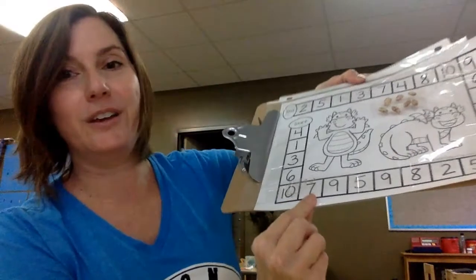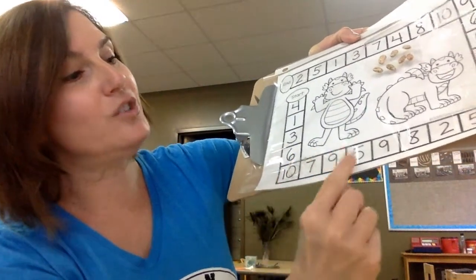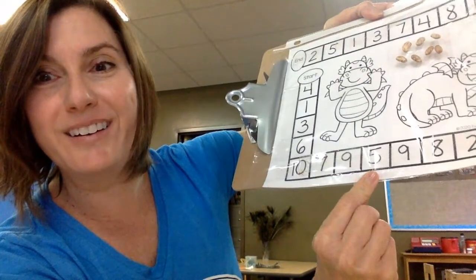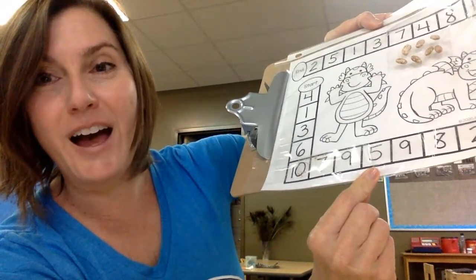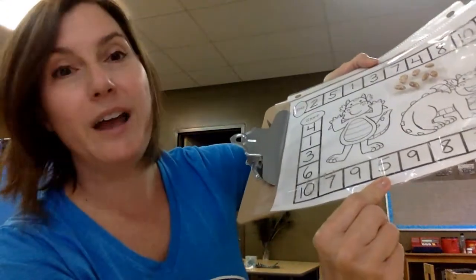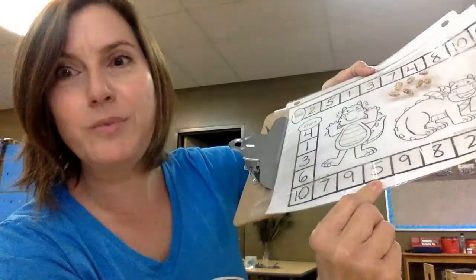This time I landed on, show me with your fingers, 2. We were on 7, and then we moved 2 spaces, 1, 2, and we land on the 5. And then families, I would ask the children, what do we need to change?